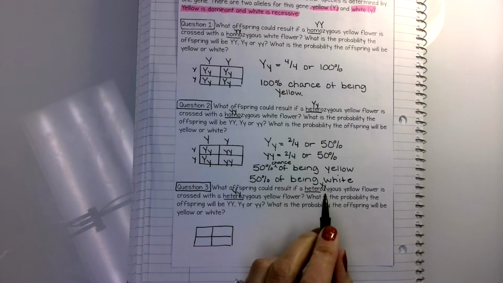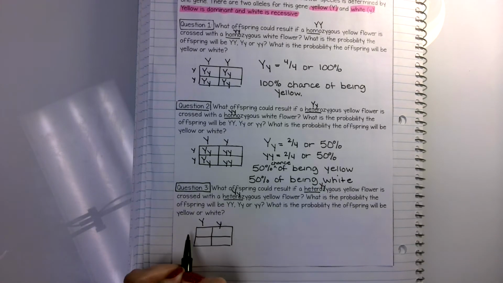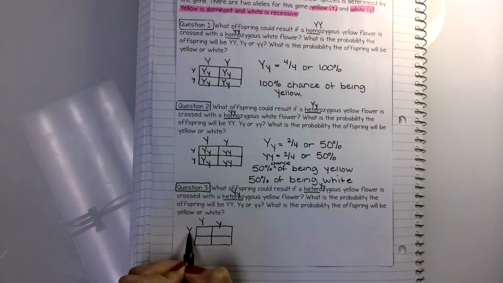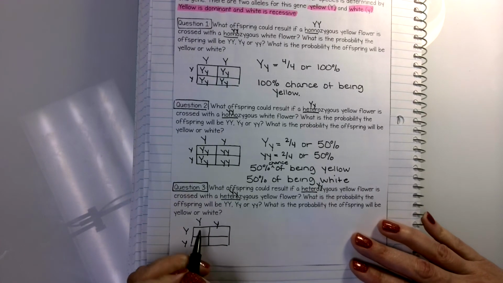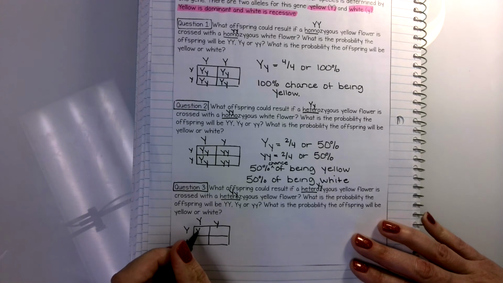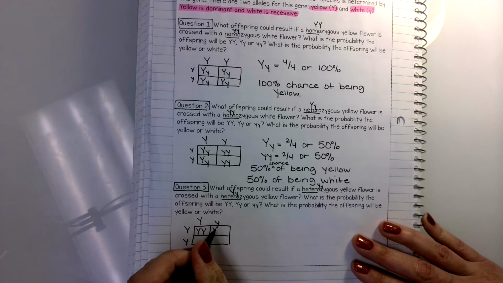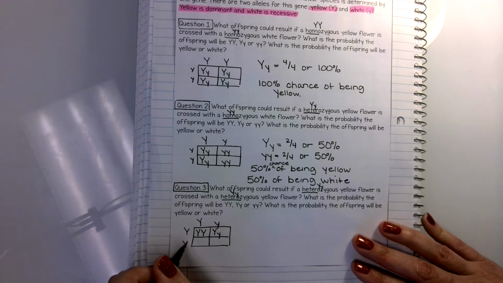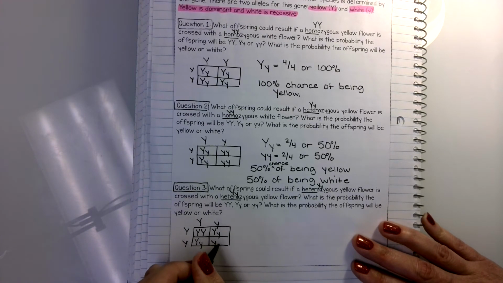You're going to put the first parent on the top, so capital Y, lowercase y, and then the second parent, capital Y, lowercase y. Okay, so here we have 2 capital Ys, or uppercase, however you want to say it, means the same thing, and then a capital and a lowercase. And then we have a lowercase and a capital and 2 lowercases.